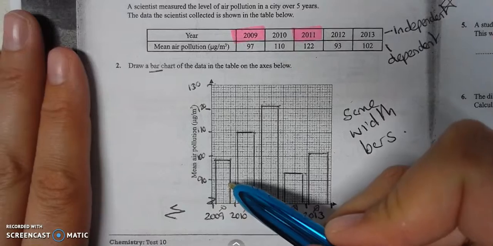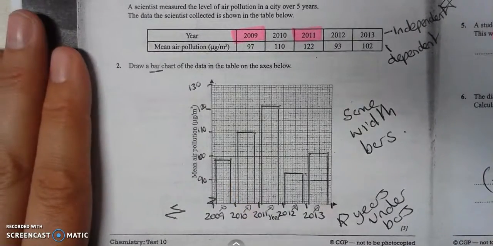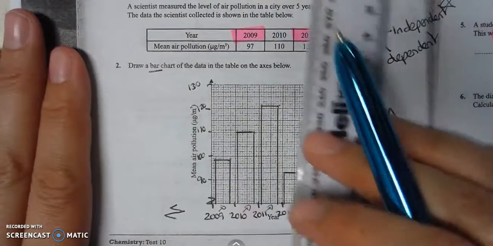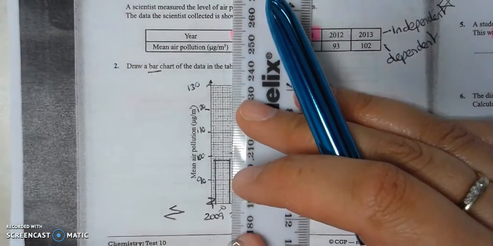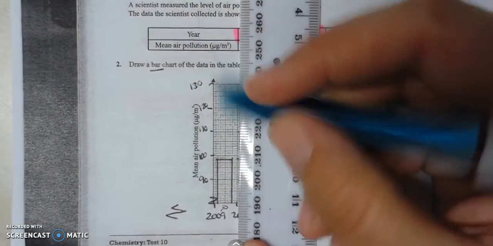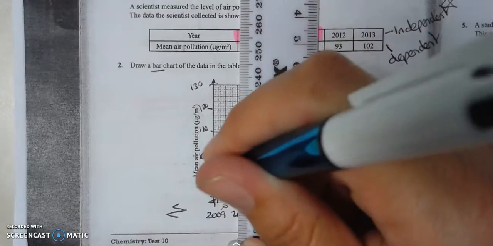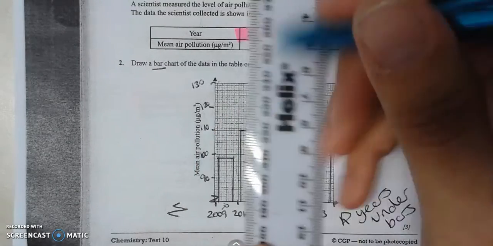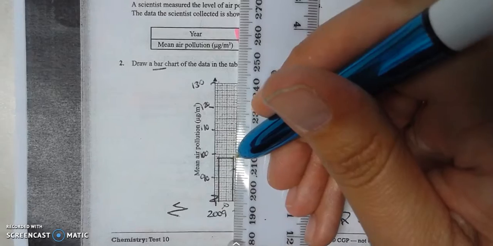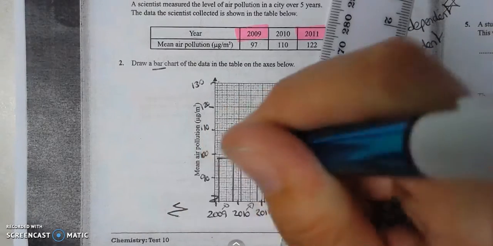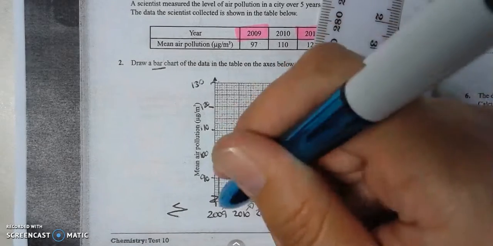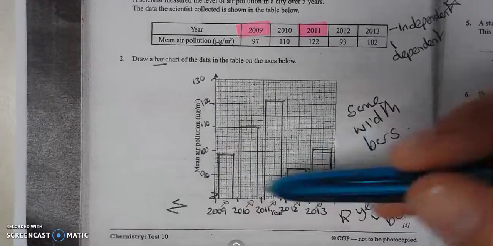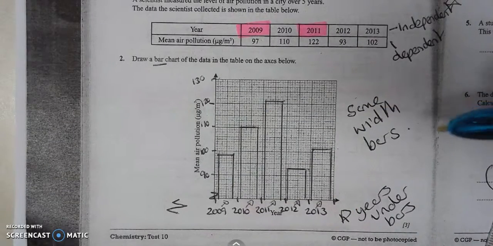When you're drawing your bars, as I've said previously, always use a ruler, and I look at 2009 and it's at 97. So I go to 2009 and I make sure my bars are equal widths apart and equal distances from the edges. So this one I've gone for 2 boxes in this way, 2 boxes in this way. I've got to go up to 97. So I use my ruler to make sure I go up to 97. I put my first point there, second point there, and then actually join it up. And make sure I use a ruler every single time. And then I plot all my bars, and that will get you your 3 marks, okay?